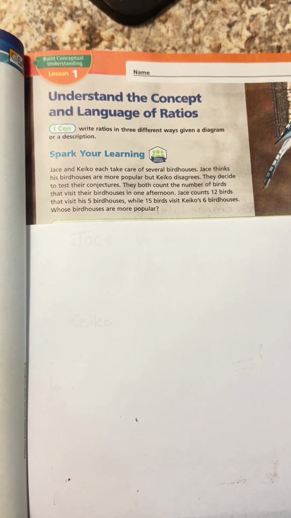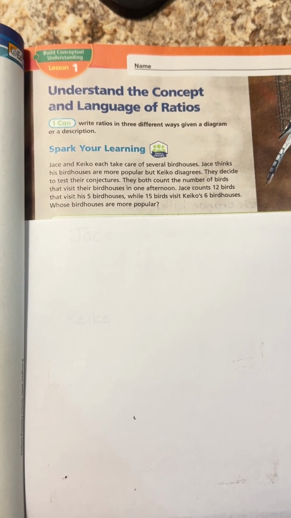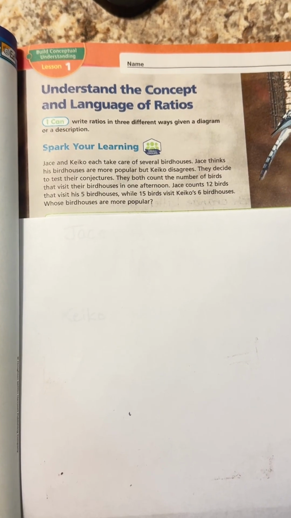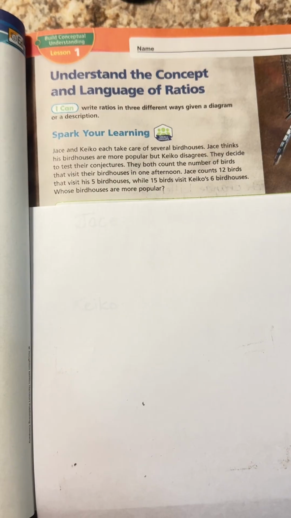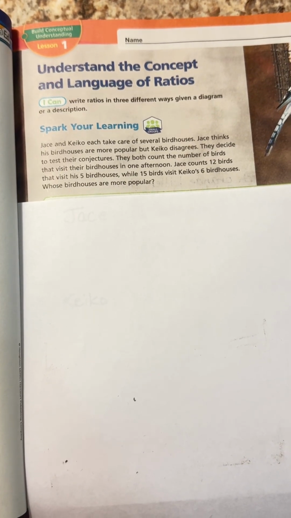All right, I thought an easy way to do this would be for me to just record part of the textbook, and then I'll just talk you through it as you complete pages 139 to 141.